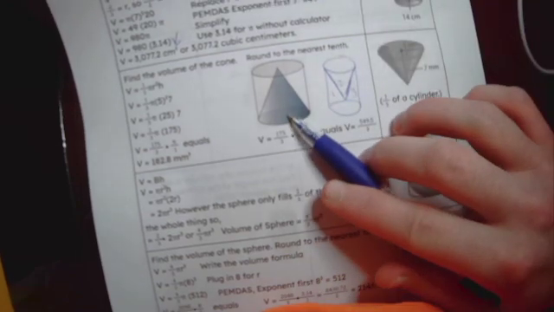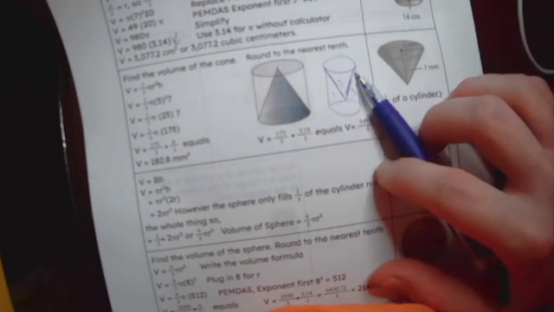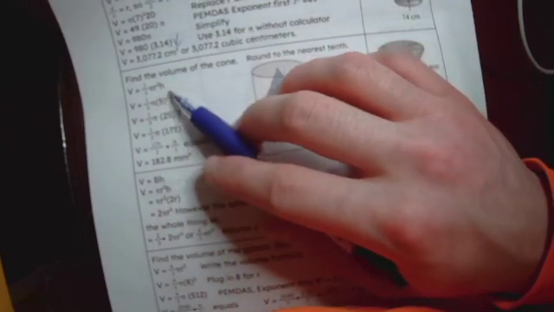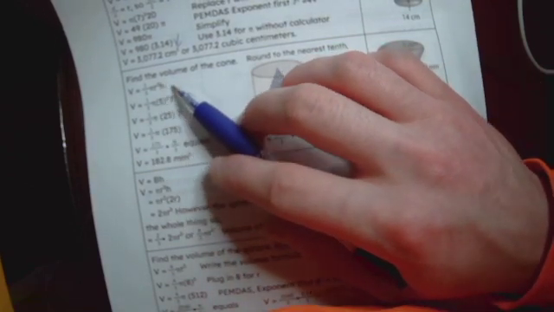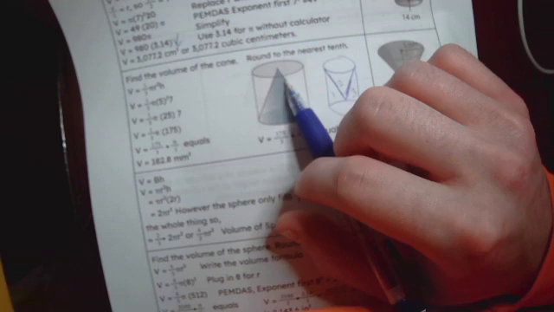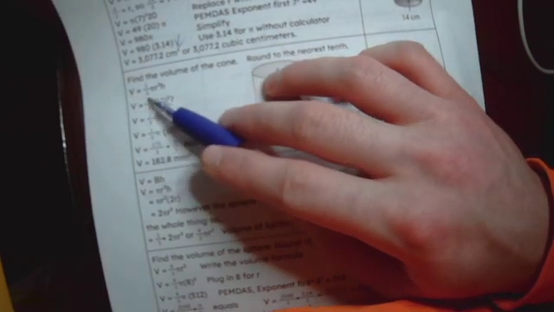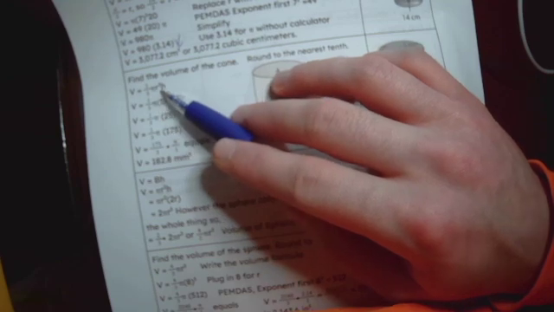If you look at this cone, I only fill one of them. So I'll still use the pi r squared h from the cylinder formula, except I'm going to have to divide it by 3 or multiply it by 1/3. So the volume of a cone is 1/3 times pi times radius squared times height.